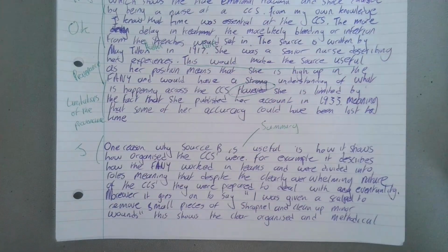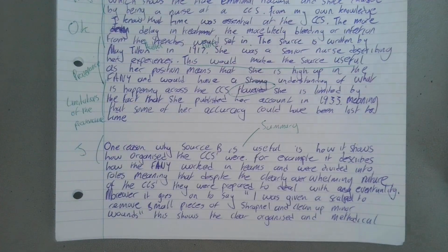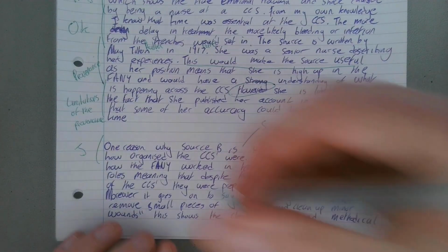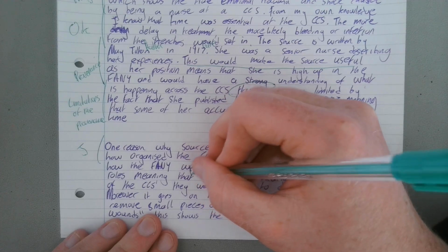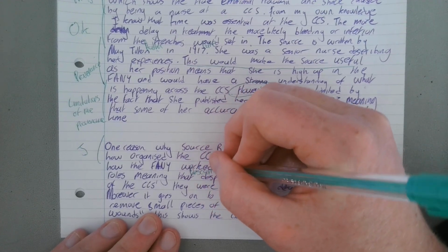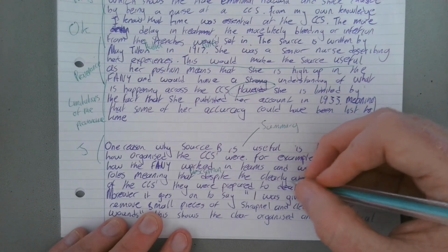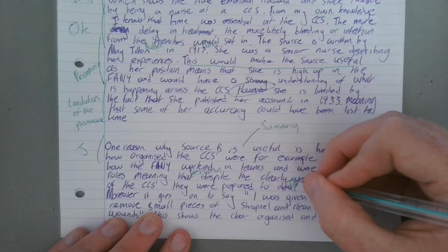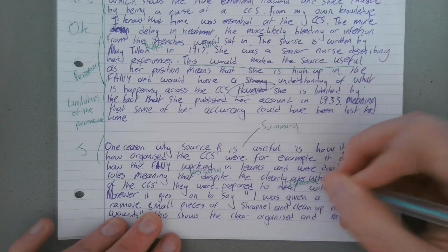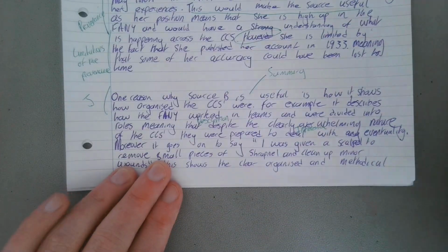So again here, you'll notice that I haven't actually quoted, but I've just described what it says. So I've got a description of the content, and then I've got an inference. So you'll see that there's my first bit of analysis.